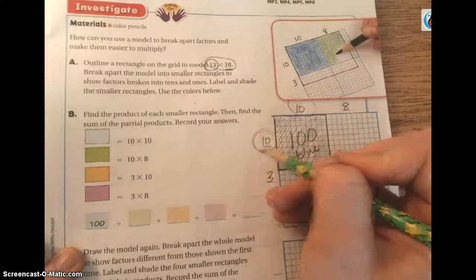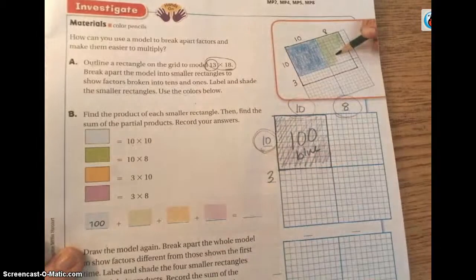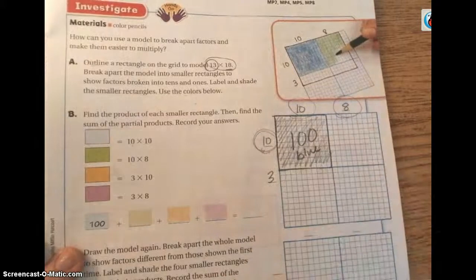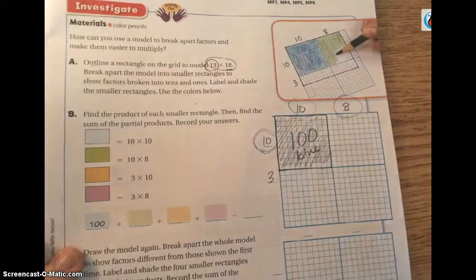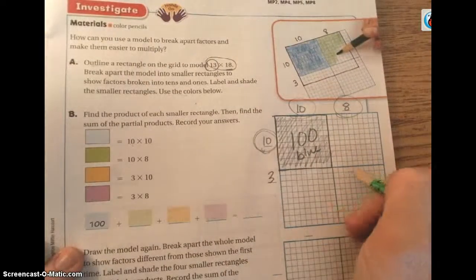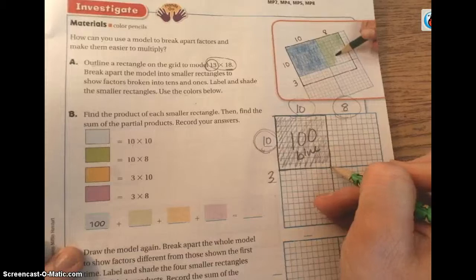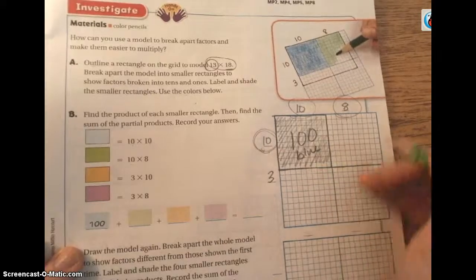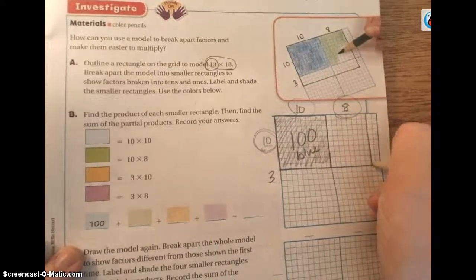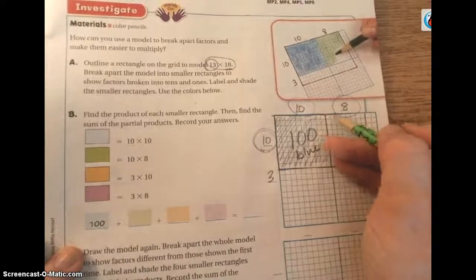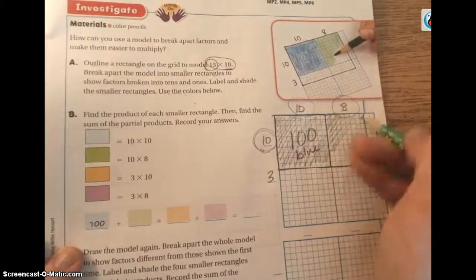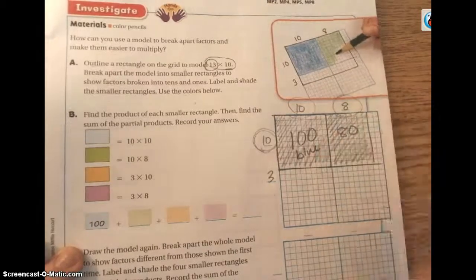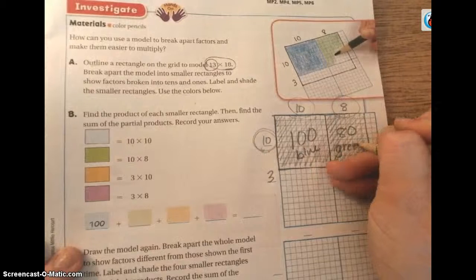Now we're going to go from the tens to the ones. So 10 times 8 is what, Nevaeh? 80. And I'm going to just shade this in real quick. I'm going to go over 8. I'm not going to go over 10, I'm only going to go over 8. 1, 2, 3, 4, 5. So go ahead and shade that in, and Nevaeh tells us that 10 times 8 is 80, and that should technically be green if we were using color pencils.